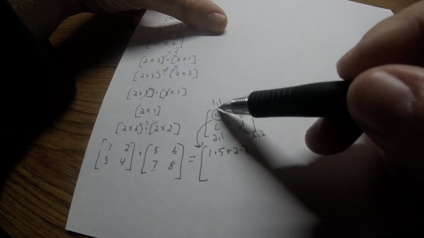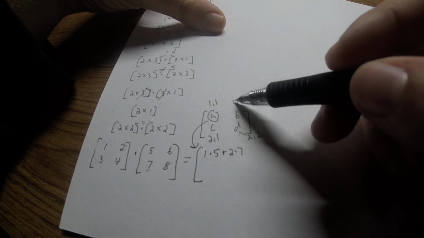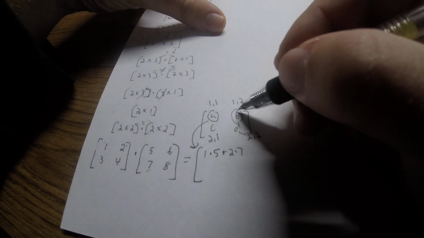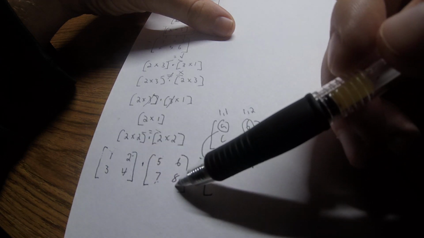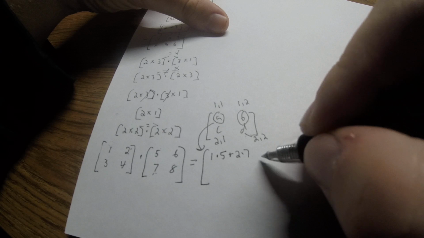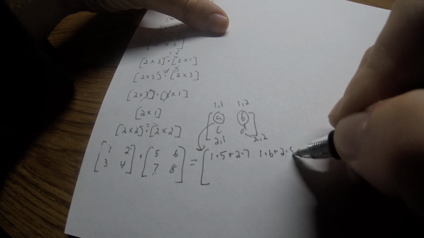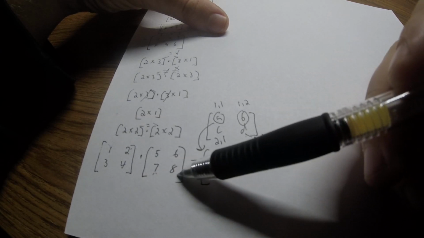And that's our A term. Now we want our row 1 column 2. So now we want B. So we take our row 1 times column 2. So we get 1 times 6 plus 2 times 8. Take the dot product of this vector and this vector.